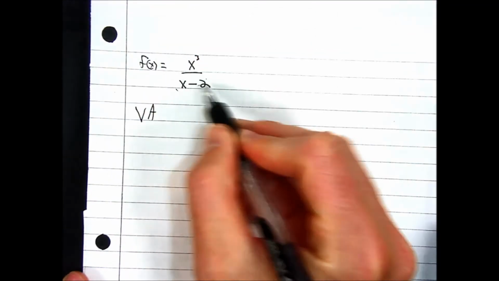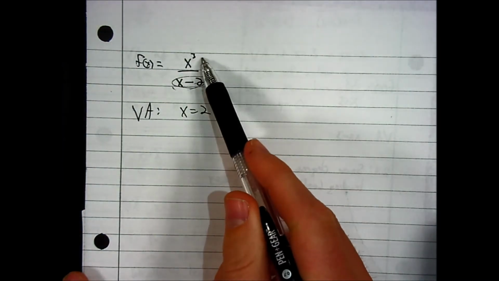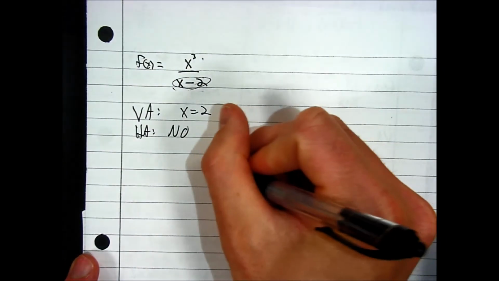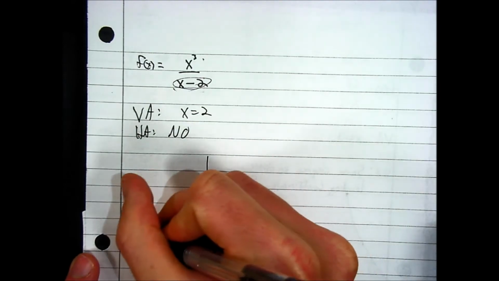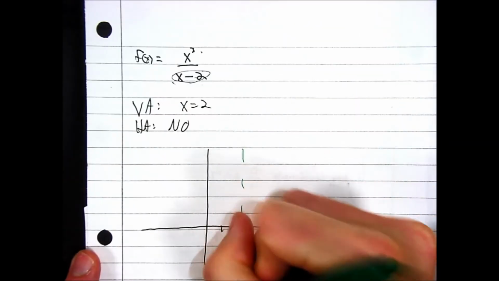You hit pause and try this one on your own. Alright, where's my vertical asymptote going to be? What makes this equal 0? At x equals 2. The top, x to the third, is bigger than the bottom, x to the first, so we won't even have a horizontal. So this isn't too bad. We're just going to have one at 2.